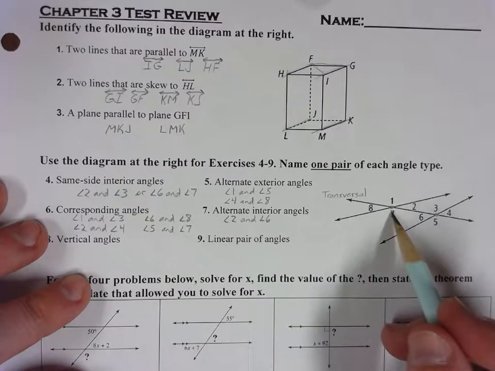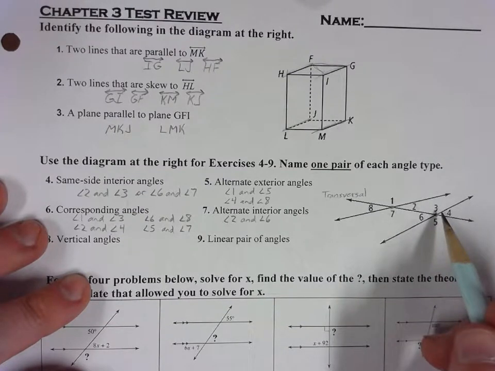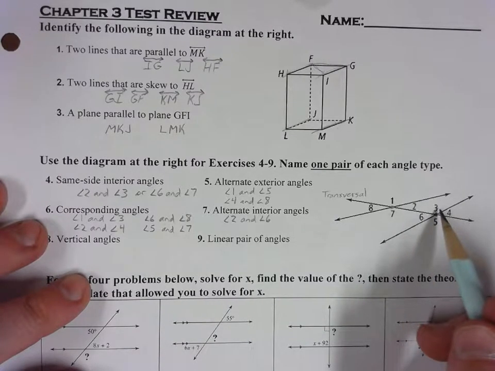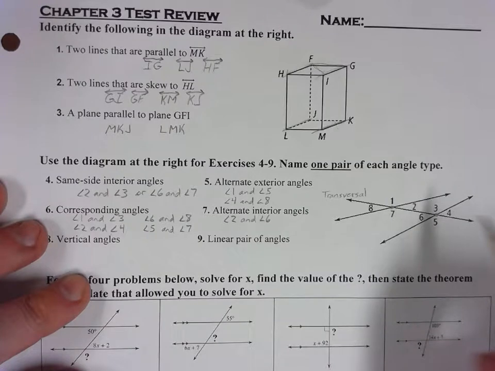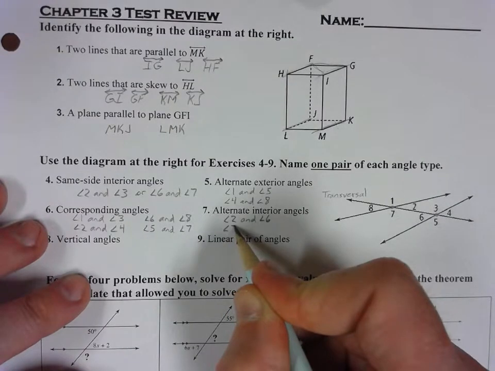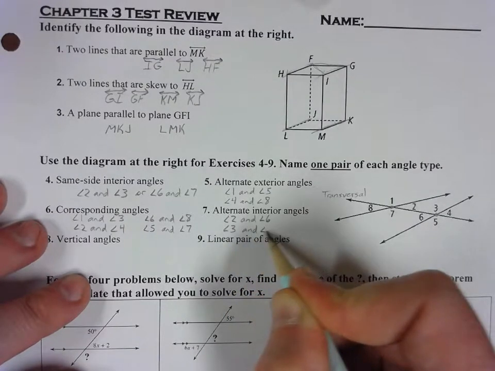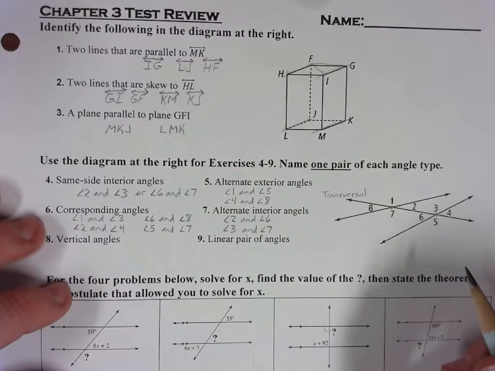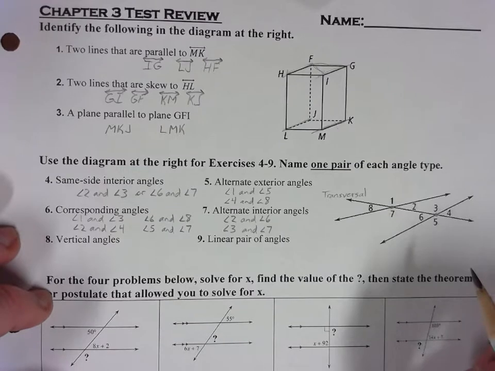Angles 3 and 7, again, are on the interior of the two lines, and they are on alternate sides, but not part of the same intersection. So angle 3 and angle 7 is another option for alternate interior angles.